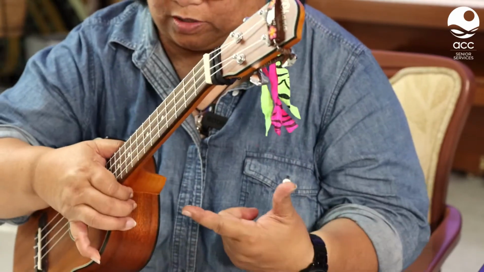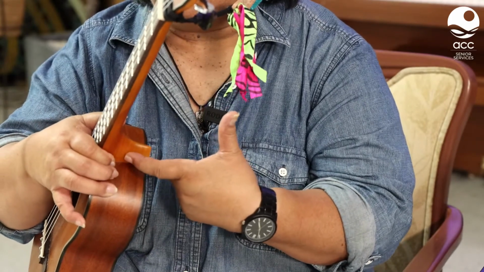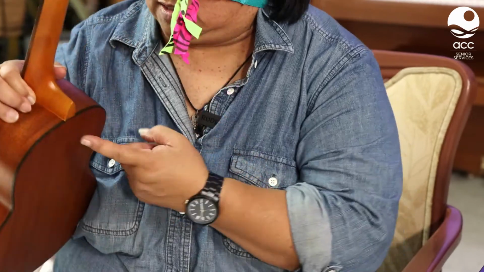There are other straps where the pin is here at the heel of the neck. That's called a heel. Or it's in the back here.